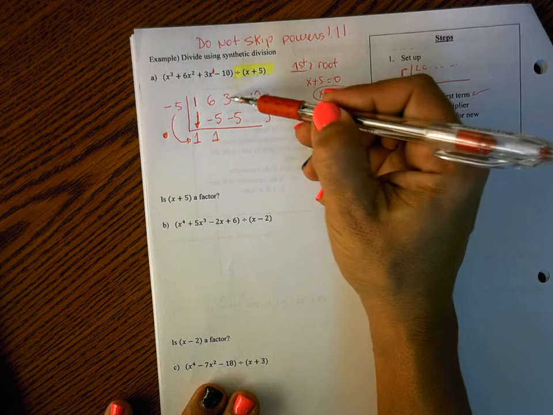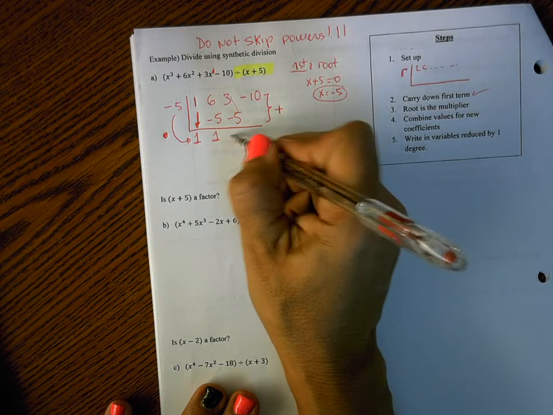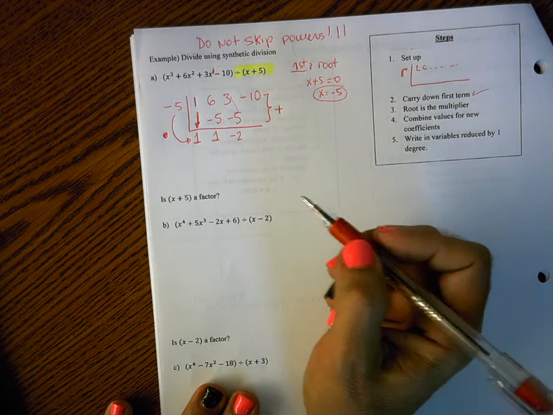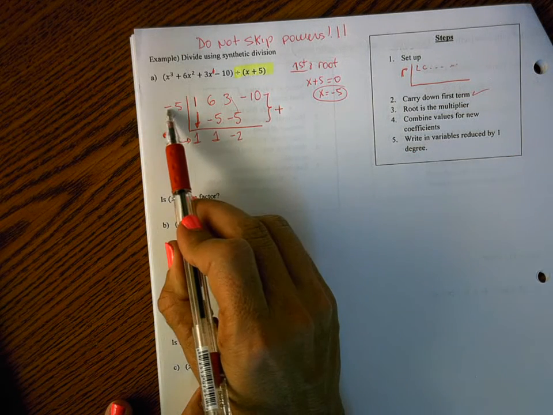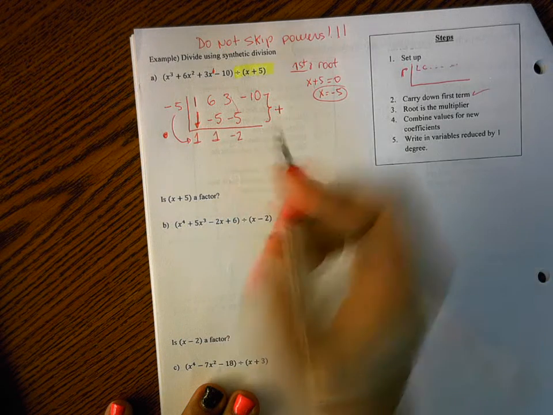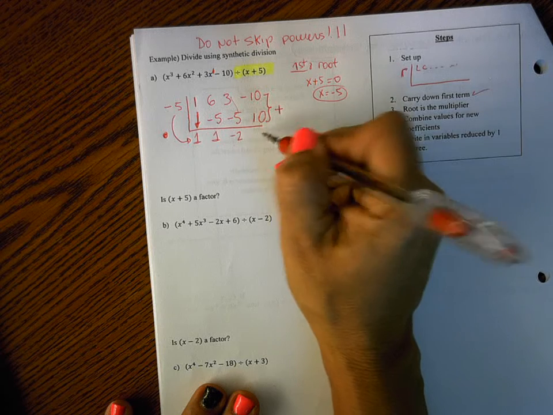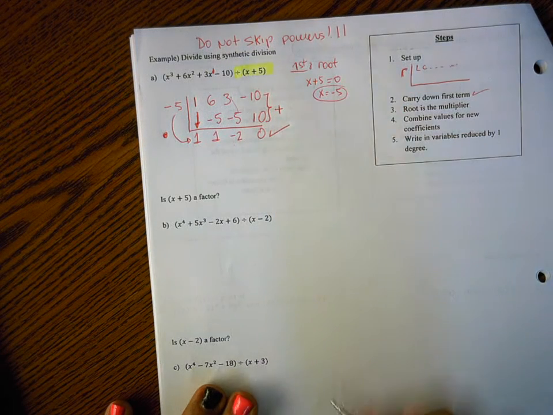And then I have a 3 minus a 5. 3 minus a 5 is a negative 2. And then we get to multiply again. Negative 5 times a negative 2 is a positive 10. So when we add the negative 10 with a positive 10, we get a 0. And that is exactly what we wanted. And I'll tell you why.